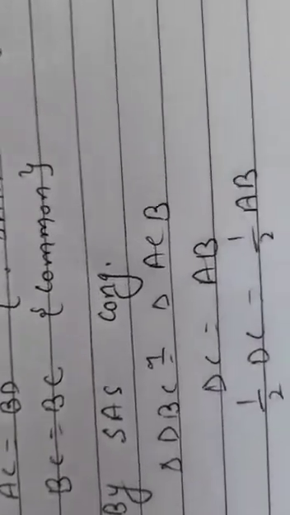Now take half of these two sides, half of DC, half of AB. Half of DC we can write as MC. So we can write MC is equal to half of AB. So with this our 4 parts are proved. This was the third part, which we have proved, triangles congruent. Then we write that DC is equal to AB by CPCT. Then if we multiply both sides by half, half of DC is MC, then these both are equal again. So with this our exercise 7.1 is completed. Clear to all?